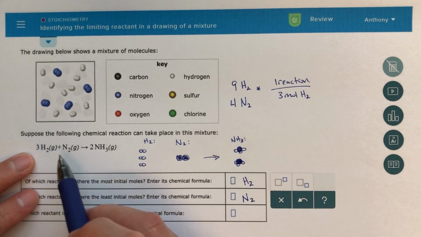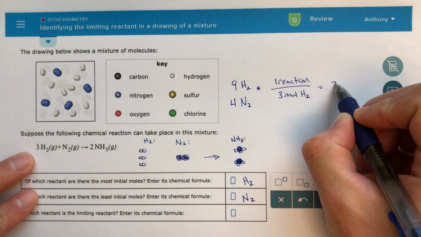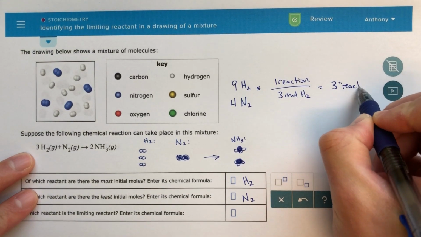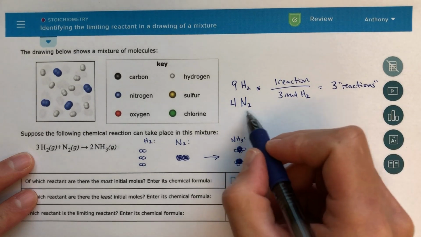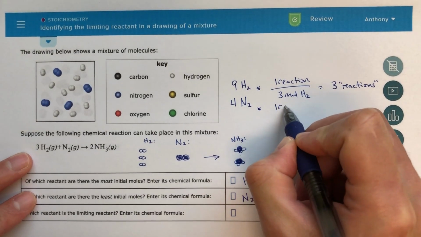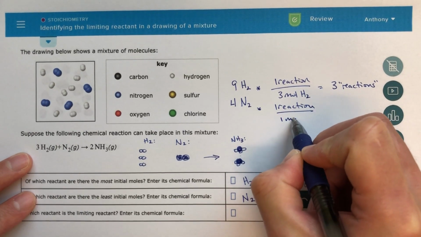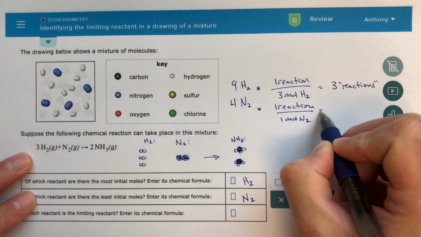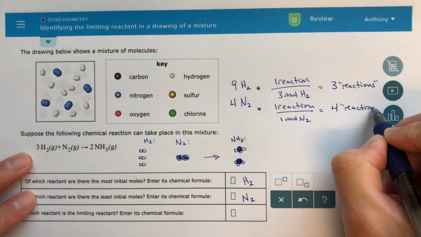For every one of these reactions, that requires 3 moles of H2. And then this is going to tell me that I could do 3 equivalents of reactions, or 3 reactions. I'm going to do the same thing for N2, but in this case, each reaction only requires 1 mole or 1 molecule of N2, so I could actually do 4 reactions.